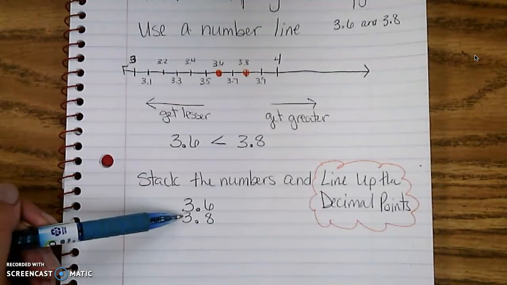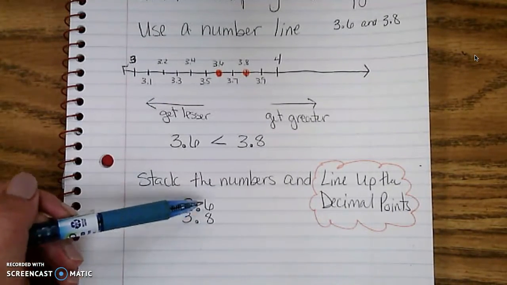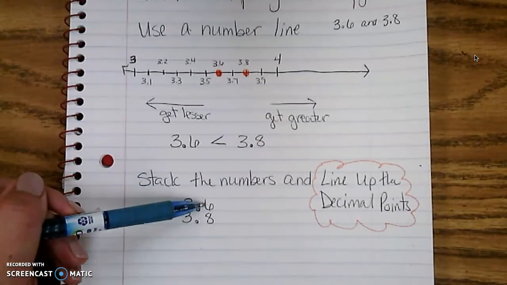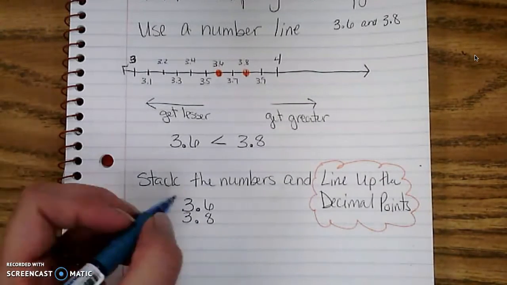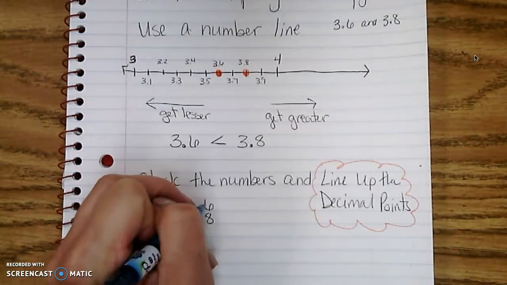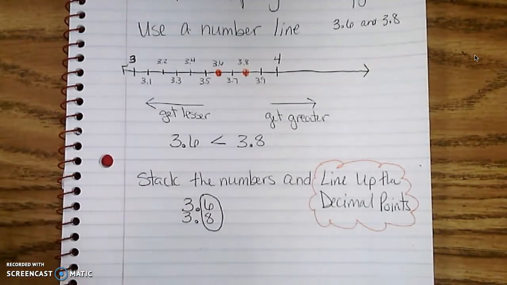So then I move to the next place value, the tenths place. This one has a 6 and this one has an 8. I can tell which one is greater. This is the place value that tells me where the difference is.